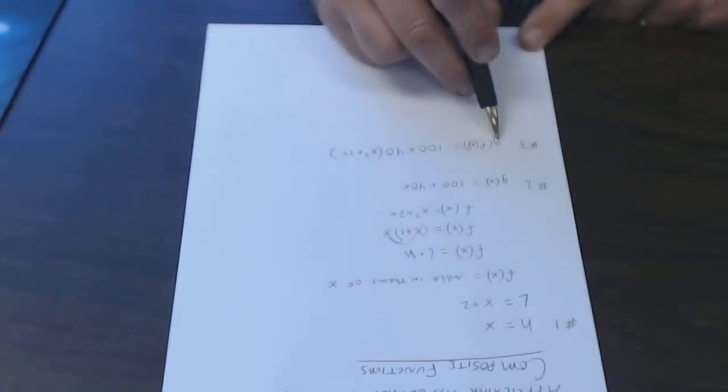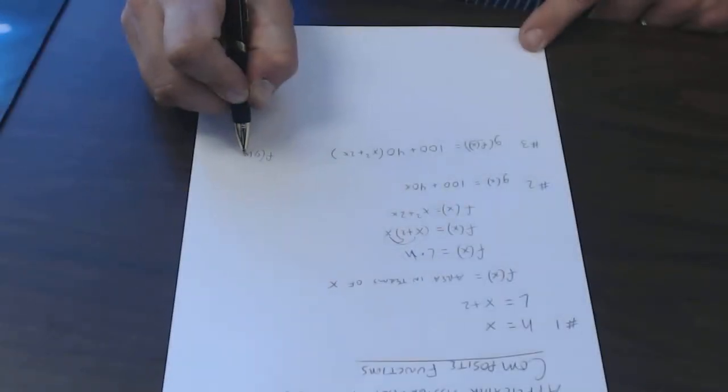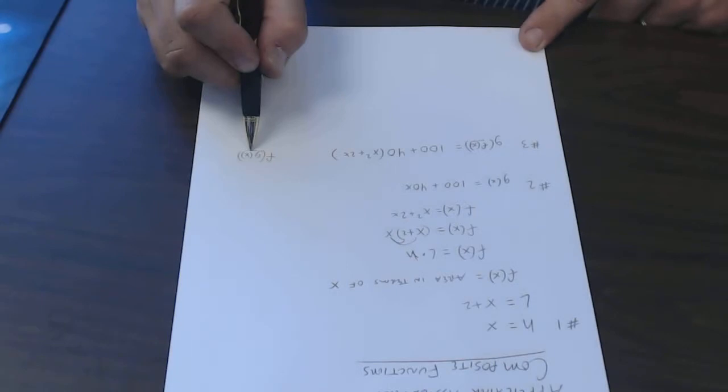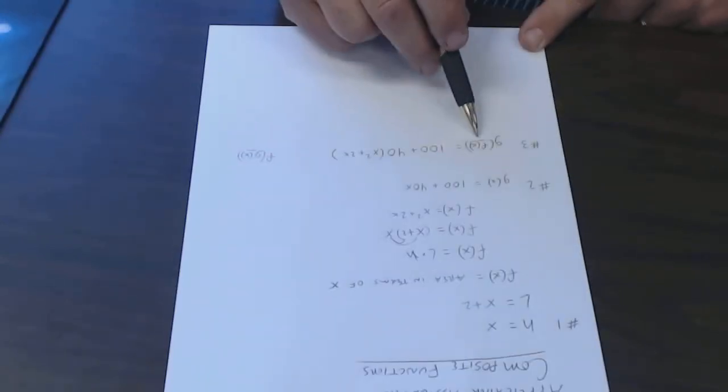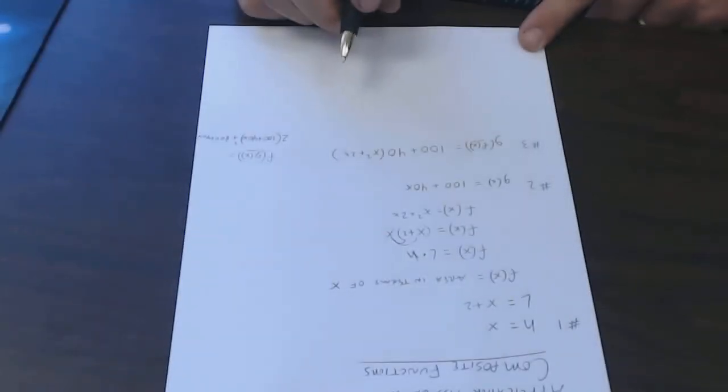So g of f of x means I'm taking the f of x function and I'm plugging that in for the x into the g of x function. If for some reason they asked for f of g of x, we would do the same thing. We would plug in the g of x function and we plug into x for the f of x function. So in this case, it would be 100 plus 40x squared plus 100 plus 40x. And then we would simplify that.